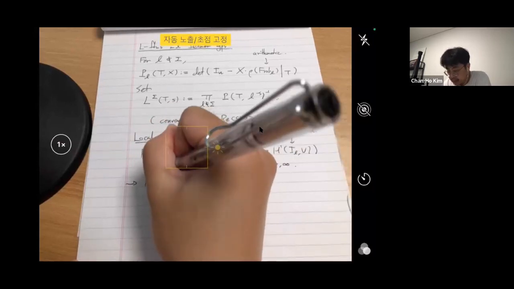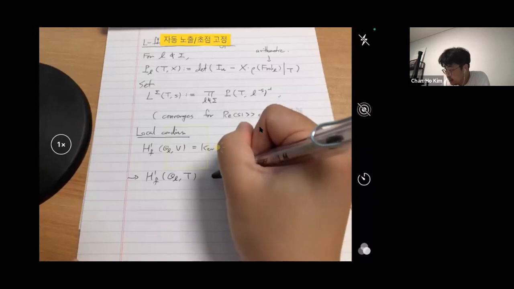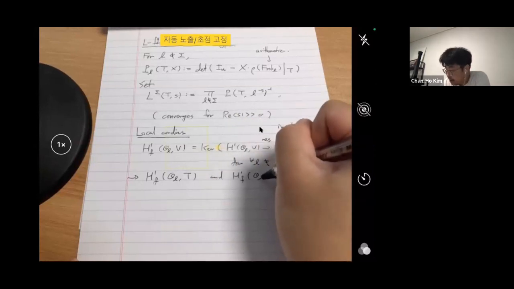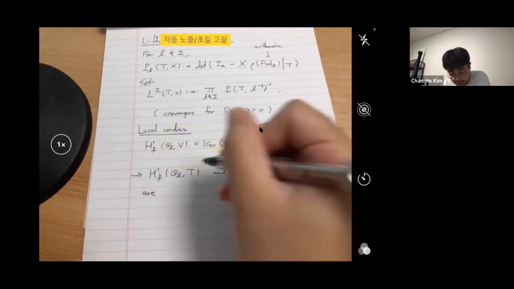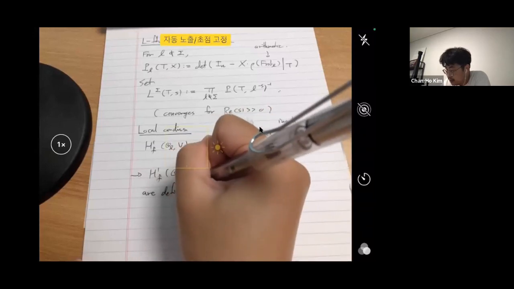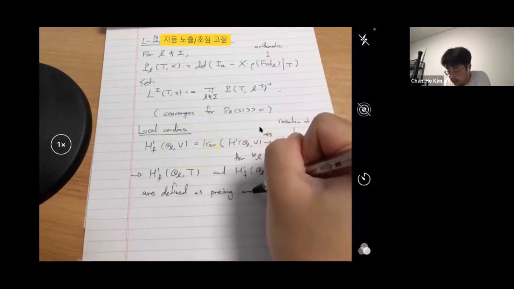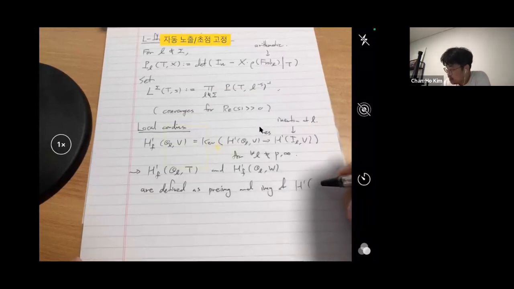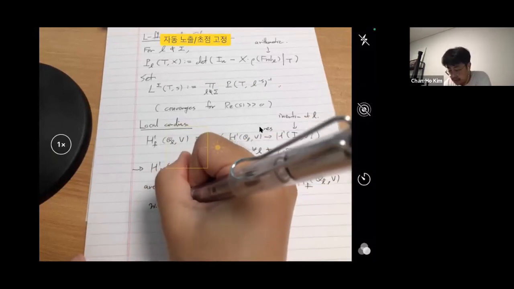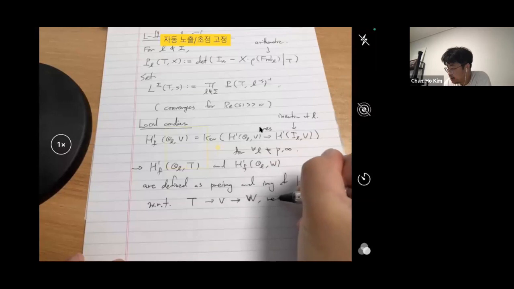Then for T and W, we can just take the preimage and image. So what I mean is that H1_f(Q_L, T) and H1_f(Q_L, W) are defined as the preimage and the image of this with respect to the natural maps T to V to W, respectively.